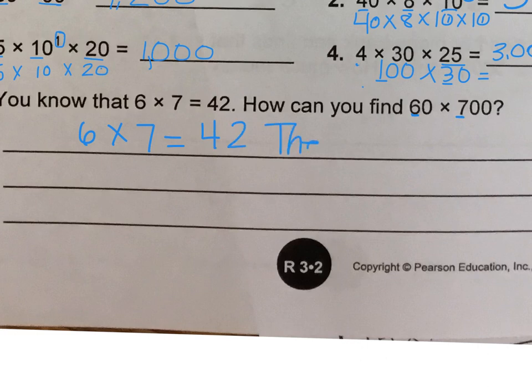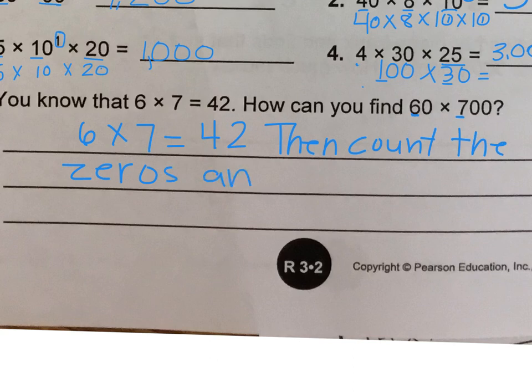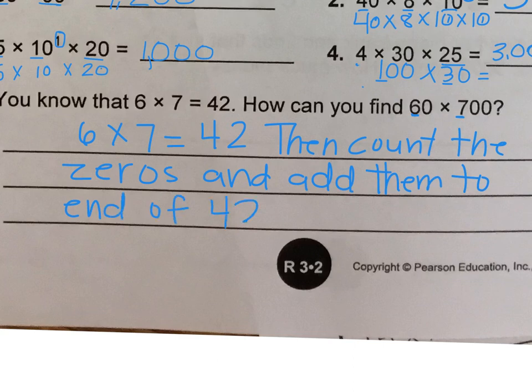Then count the zeros and add them to the end of 42 to get 42,000.